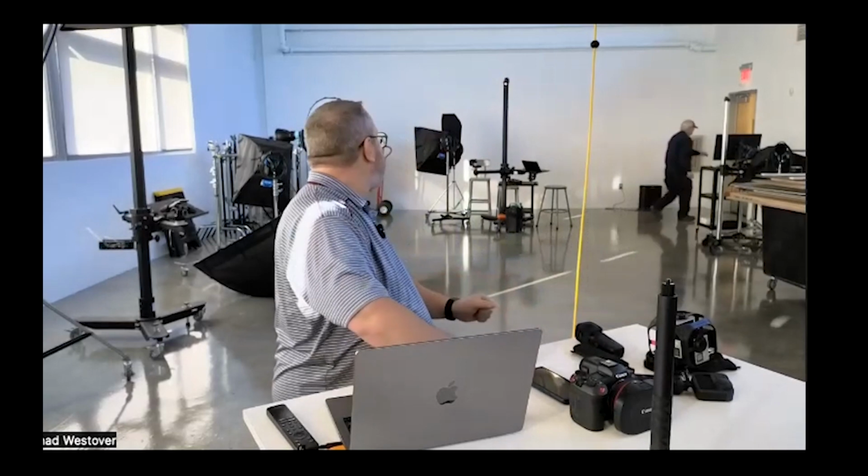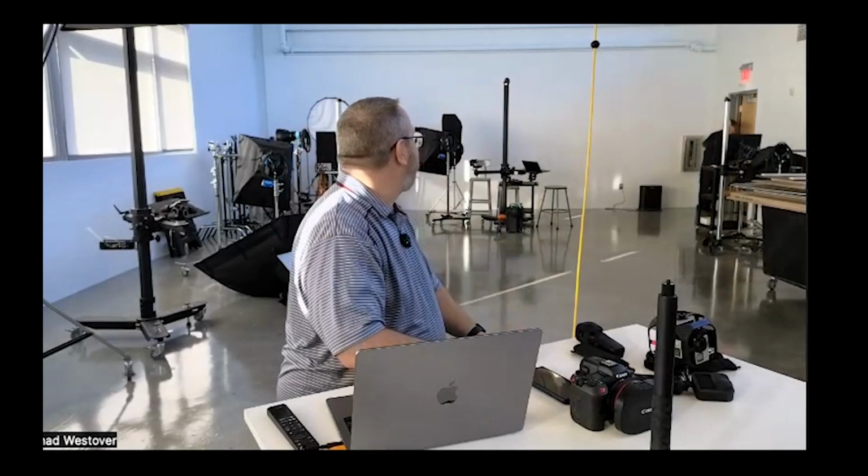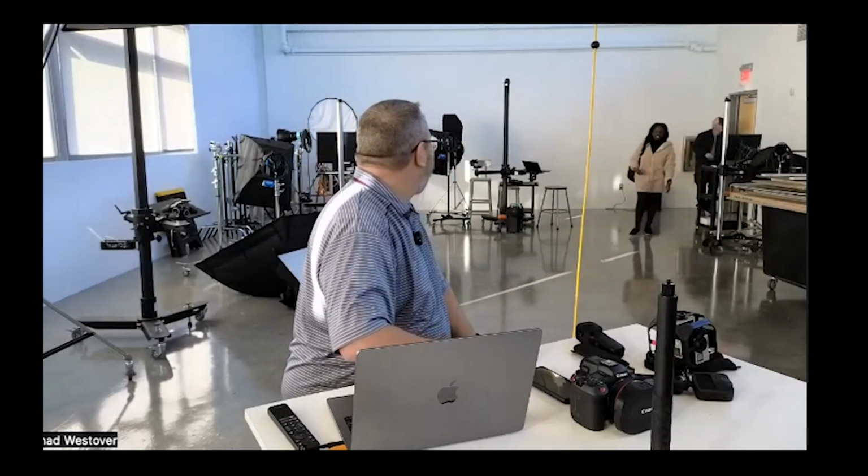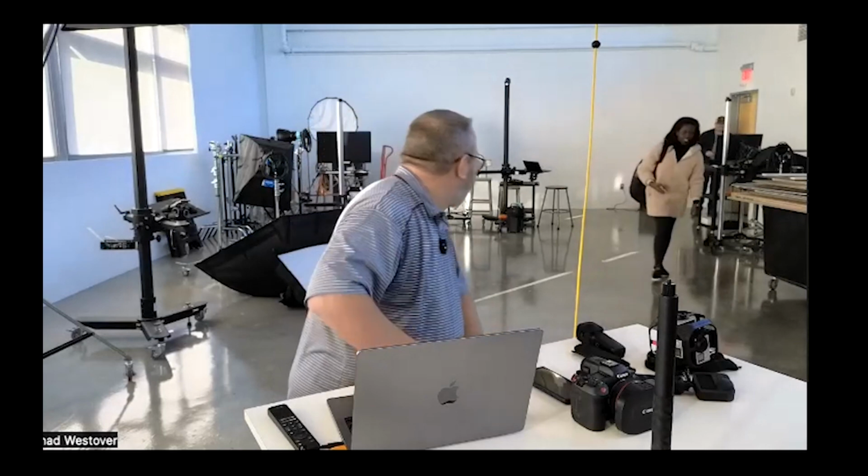I think somebody's trying to get in that door. Let me go open it. Oh, you can come in this other door too. Coming in, sorry. No, you're good. Come on in. Sorry, we had this door open, but I didn't open the other one.